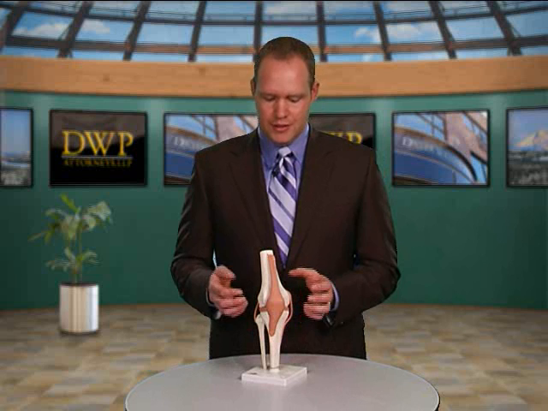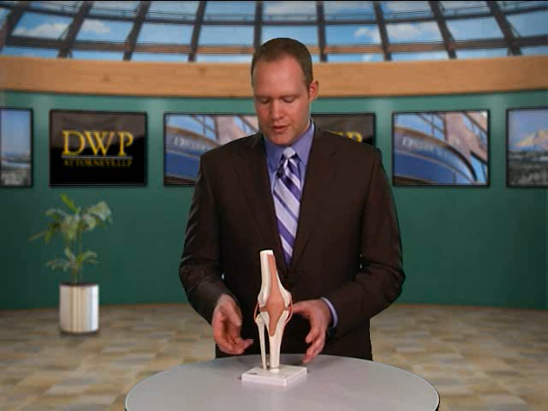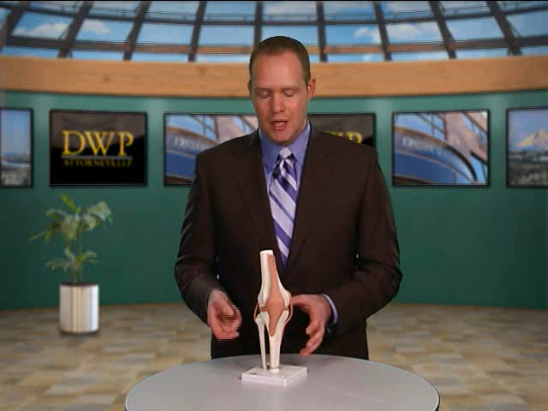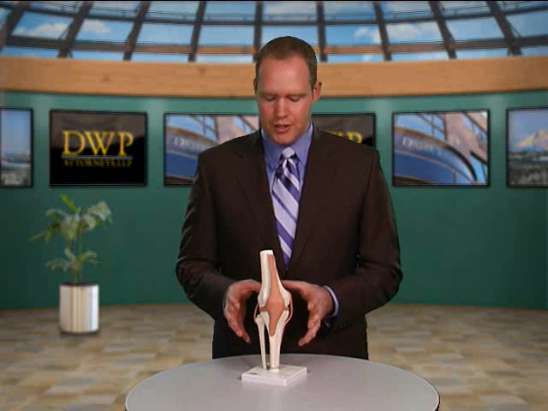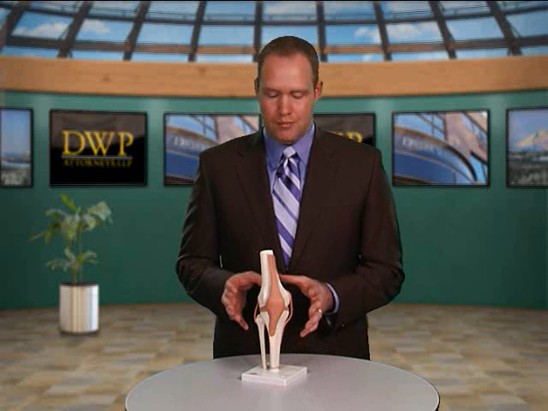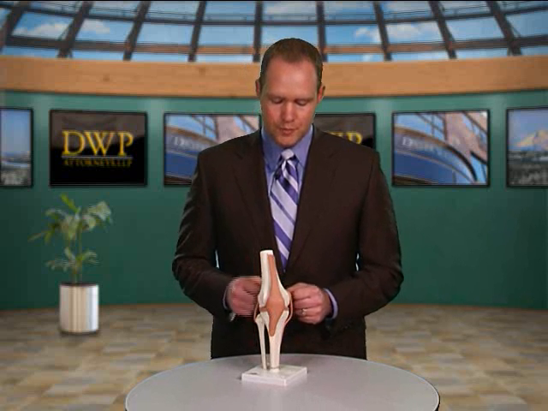And rather than simply sew it back together, they actually have to harvest a portion of tendon from elsewhere. Usually it's the Achilles, and they move it up and they graft that where the ACL used to be and allow that to heal, and that'll be the reconstruction. Never as good as a knee without an ACL injury, but it's the best they can do with current technology.